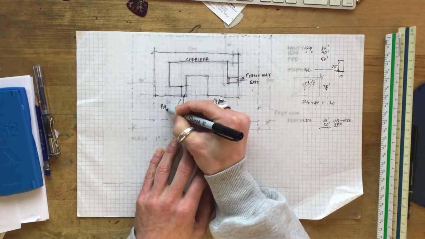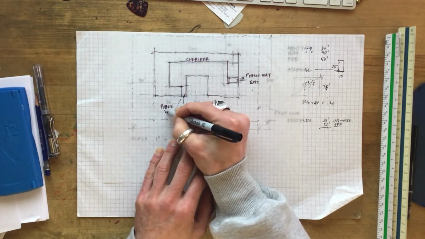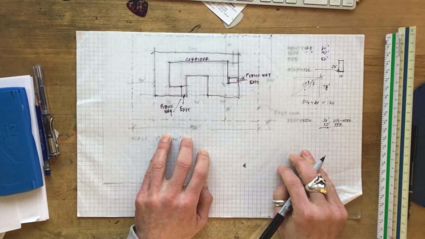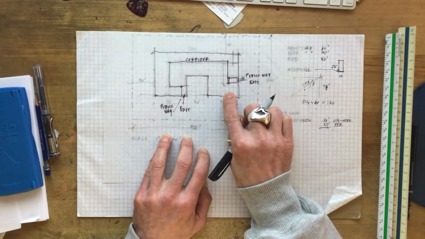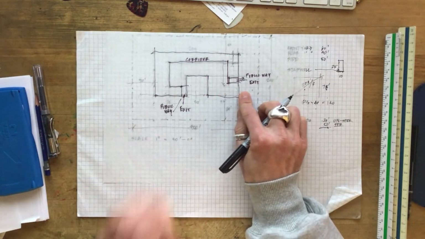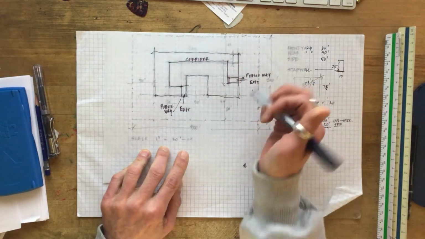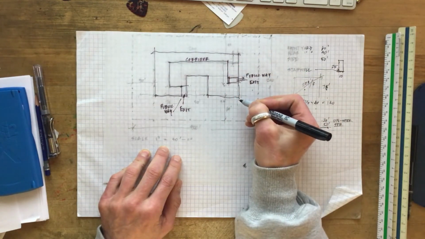So at first glance, this would work, and a two-story building of this height would work, as far as I can tell.